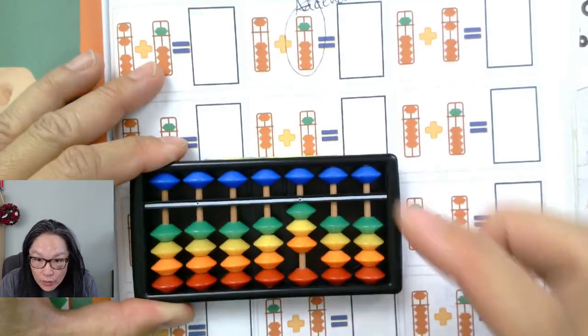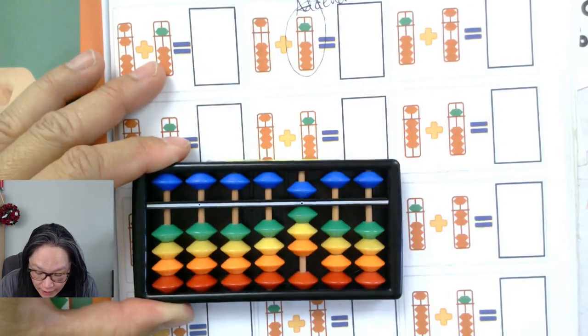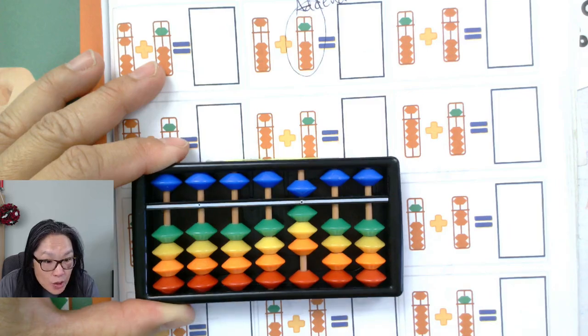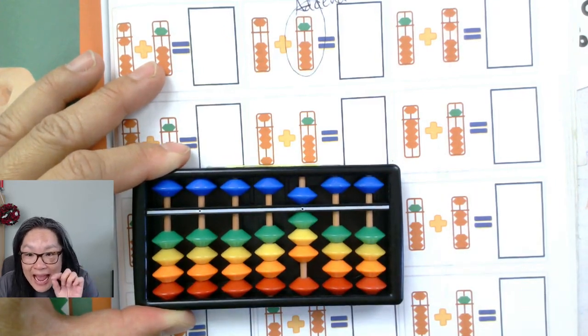Yes, we do. We have enough beads to add the 5, so I'm going to add the 5. So my final answer is 8. I'm not going to focus on the result. I need to understand, how do I make an 8? No. Not how do I make an 8. Can I add a 5?